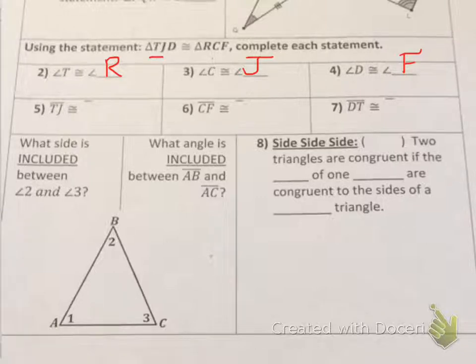TJ is the first 2 letters, so I'm going RC. CF are the last 2 letters, so I got to go the last 2 letters, which are JD. And then DT is last to first, so last to first, which is F to R.